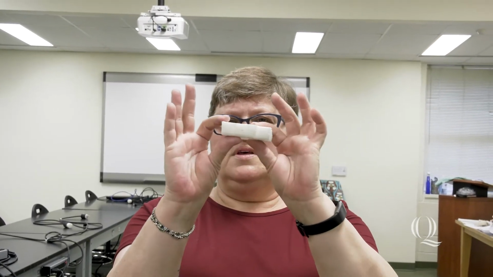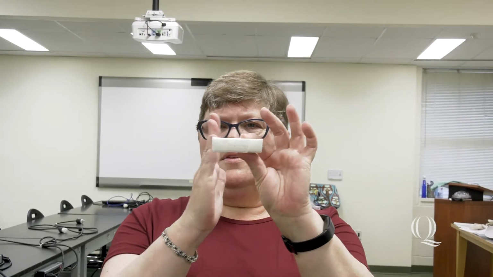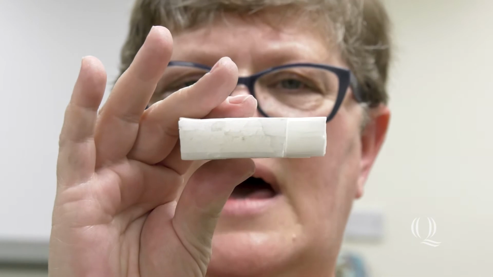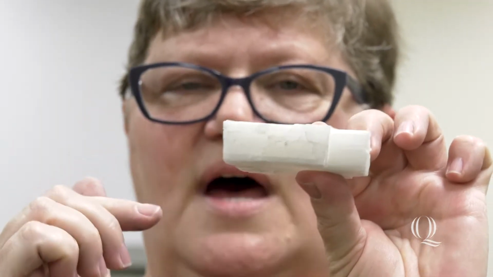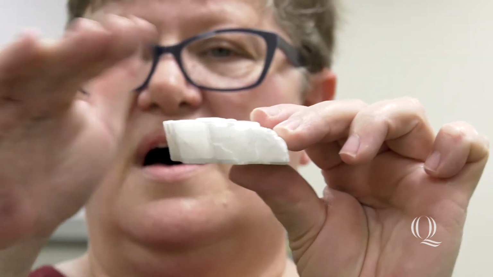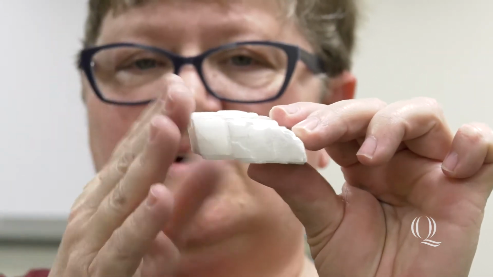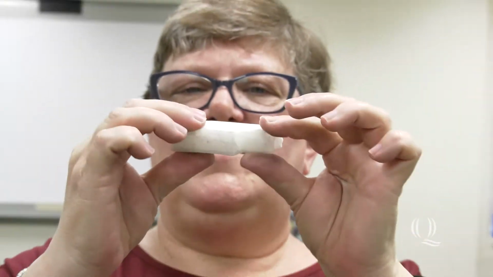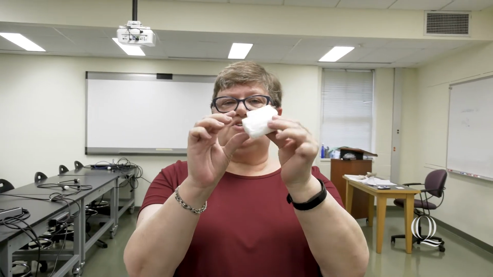Then I can turn this around, and I can see here's another flat plane with a matching flat plane on that side. And so this shows 3 directions of cleavage. And if I look at the angle, it's not at 90 degrees. It's not a perfectly straight up, straight down 90-degree angle, but it does show 3 directions of cleavage.